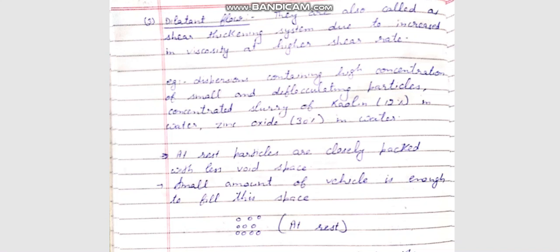They are also called shear thinning systems due to increased viscosity at higher shear rate. For example, dispersions containing highly concentrated small particles or deflocculated particles, and a concentrated slurry of kaolin that is 12% in water, or if zinc oxide is added in a concentration of 30% in water.